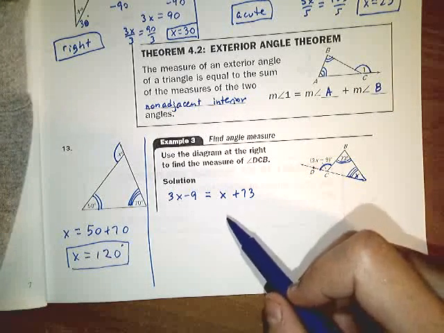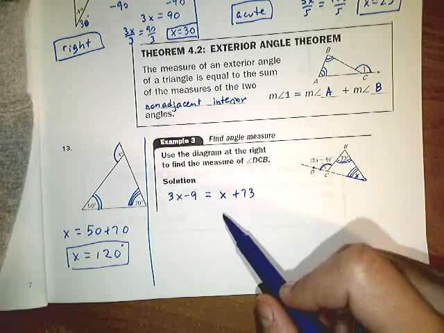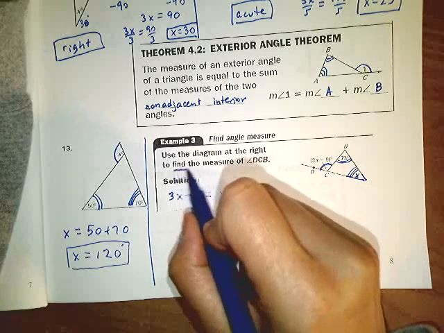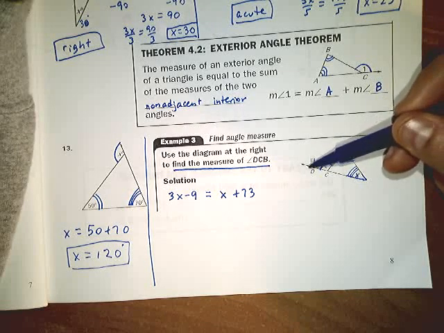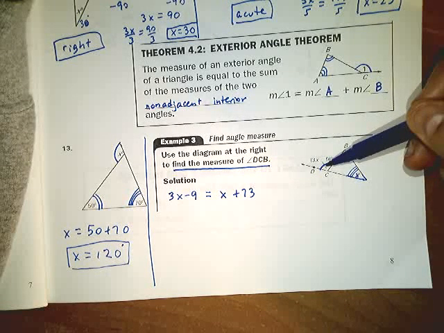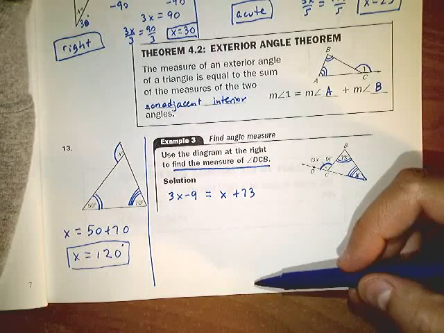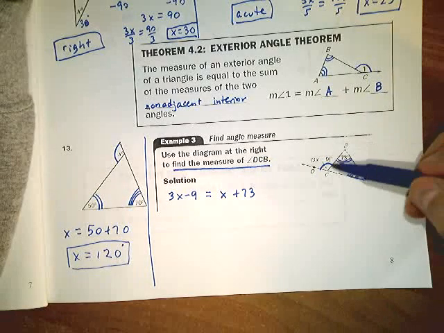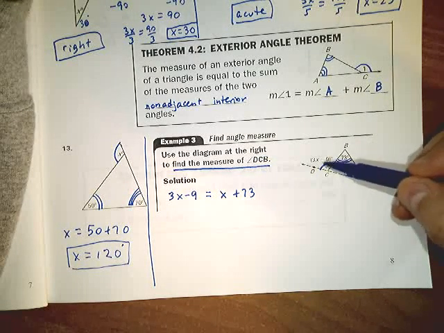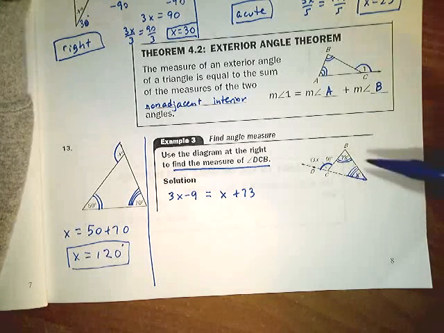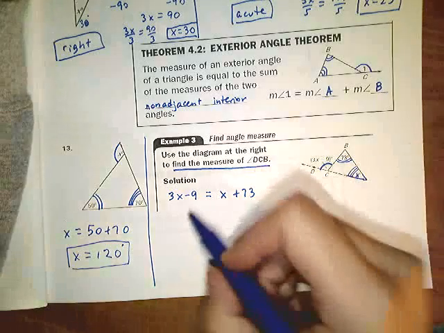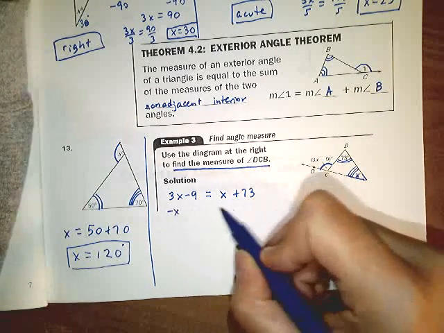And this can be solved for x, but that's not actually what they want us to find. If we read the directions carefully, they actually want us to find the measure of angle DCB. That's this one. So x is not our answer. We need to take that value, substitute it in for x here, and actually find the measure of angle DCB. Make sure you answer the entire question. Don't just stop halfway because you think that's all they want.